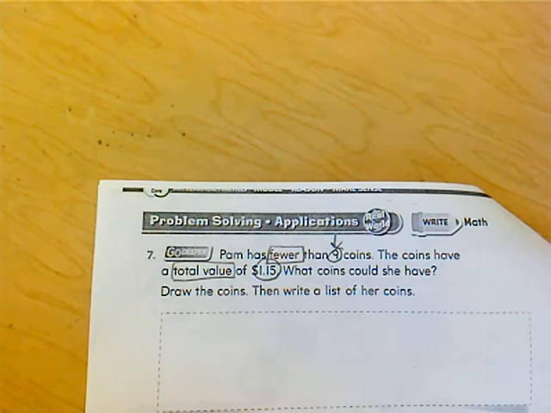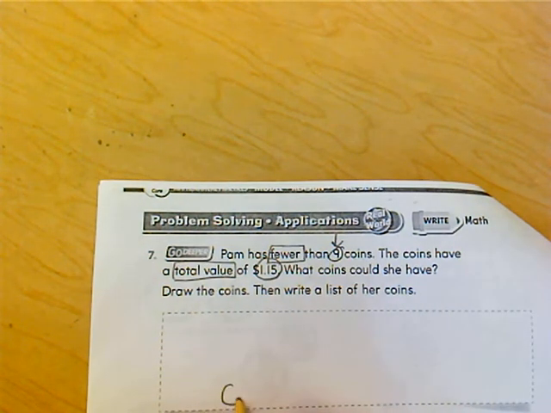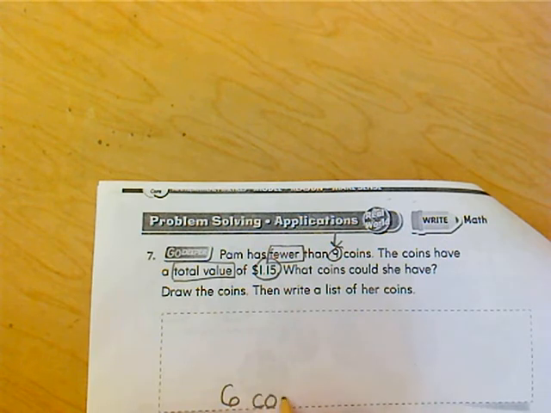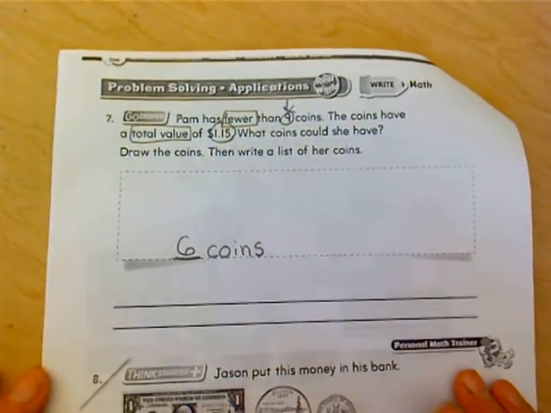And if I remember right, let me just take a quick little look. I believe that when you get finished with this, the least number of coins you can do is, I'm going to tell you that you have to use 6 coins to be able to solve this problem. So you're going to make sure that you're using 6 coins to solve that problem.